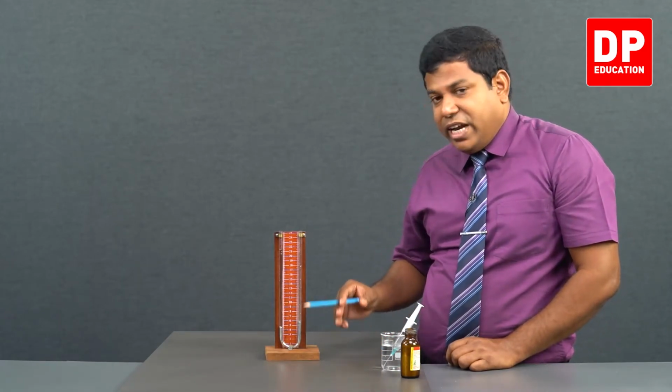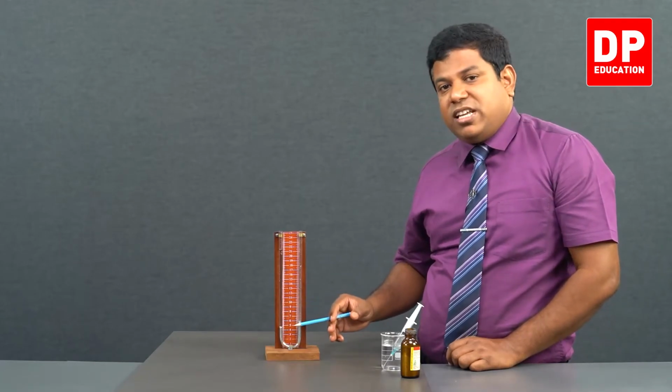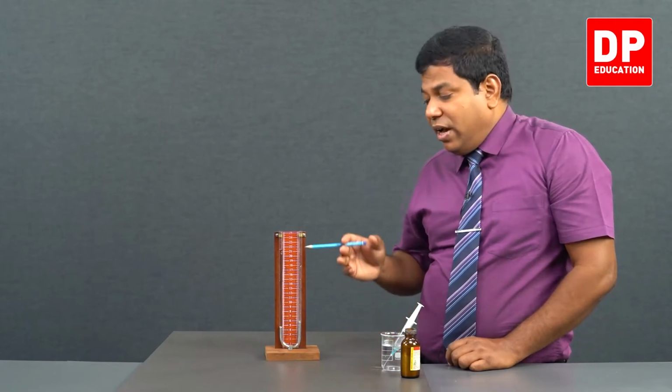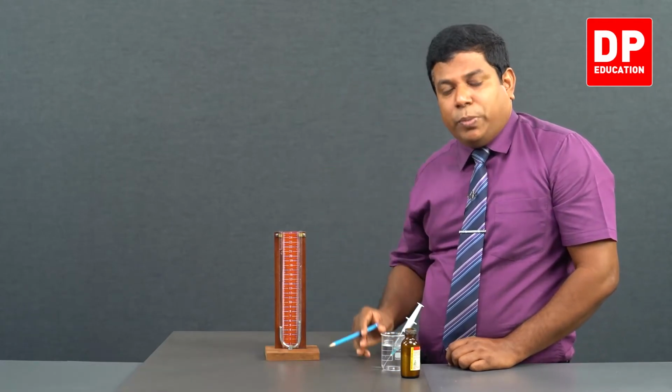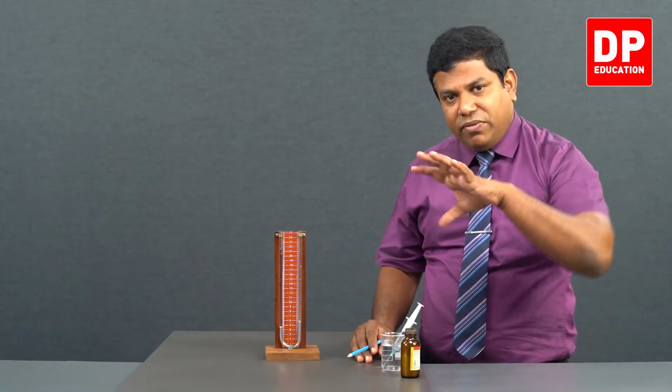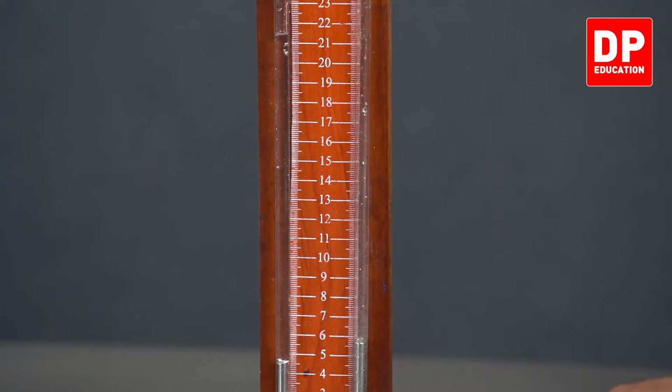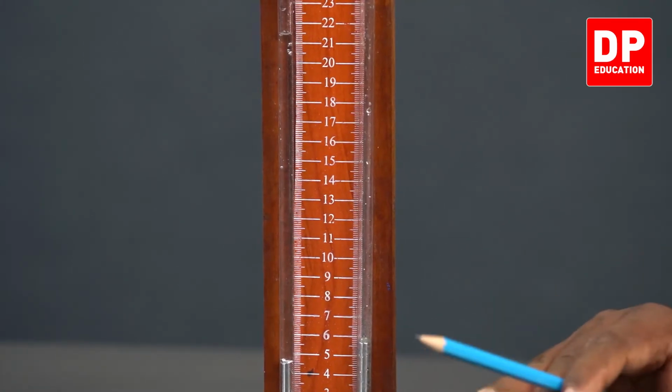So imagine if I have to get another reading where the mercury level is another 2 or 3 centimeters higher, I would need another meter of this U-tube. So getting 5 different readings with considerable height increments of mercury will be very difficult with mercury and water.